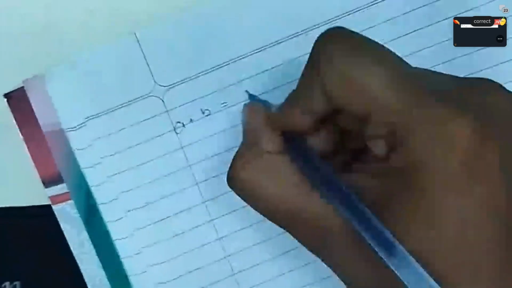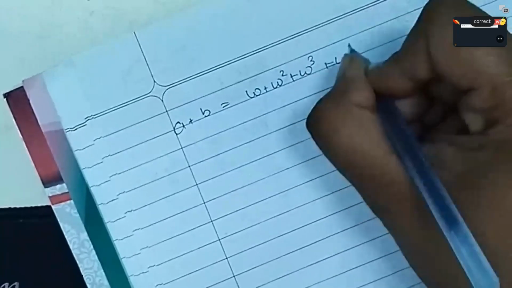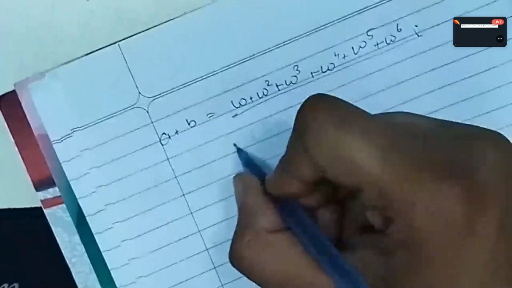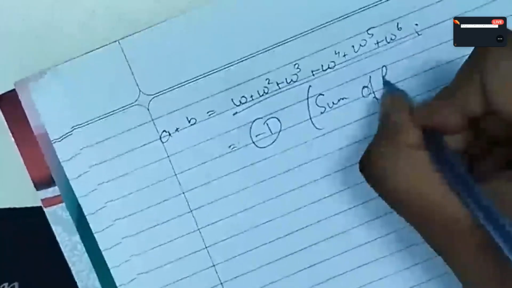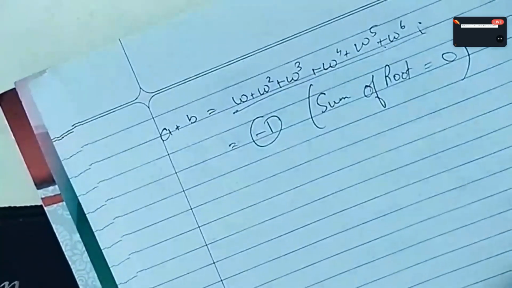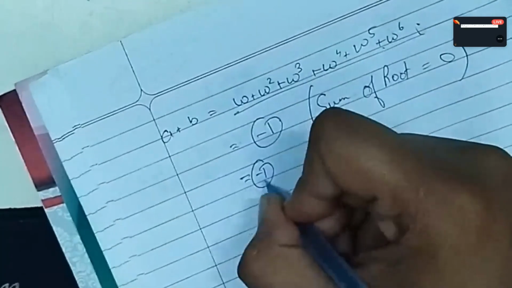So now let's find the value of A plus B. So it is basically omega plus omega square plus omega cube plus omega raised to 4, omega raised to 5, and omega raised to 6. This is basically all the roots minus 1. So it becomes minus 1 because the sum of roots is equal to 0, and 1 is missing. So the sum of roots minus 1 is equal to minus 1. So it checks out, as the sum should be minus 1.